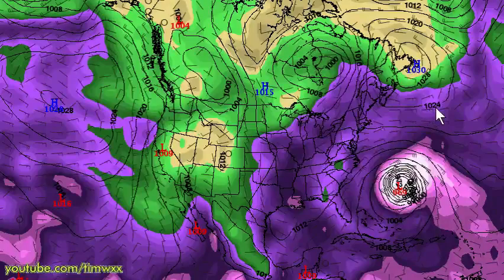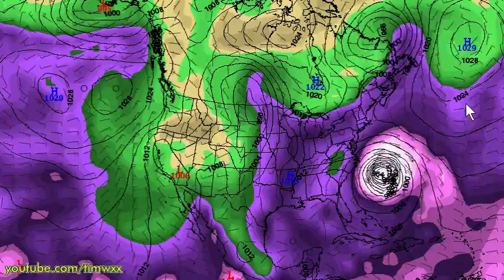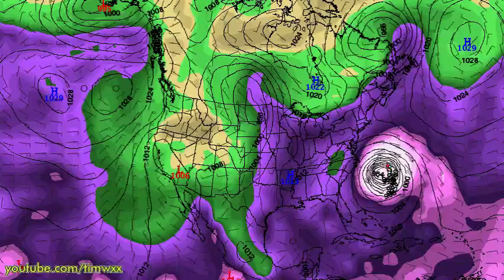This is getting way out there, September 11th. That could be interesting. Look at that. The model is going for 964 millibars, and it looks like it's bringing that towards Virginia and North Carolina. So that may not pan out exactly as it's shown here, but we will, of course, want to keep an eye on that because that looks pretty significant. And the peak of tropical season is September 8th, September 9th. So that's something to watch for.